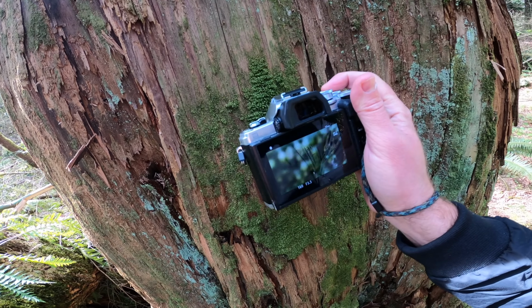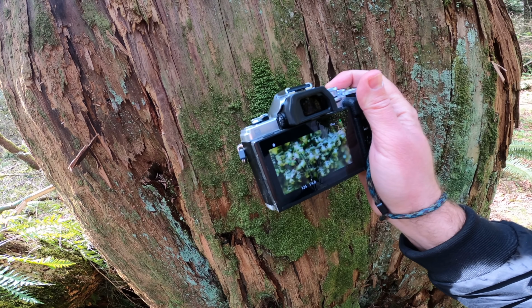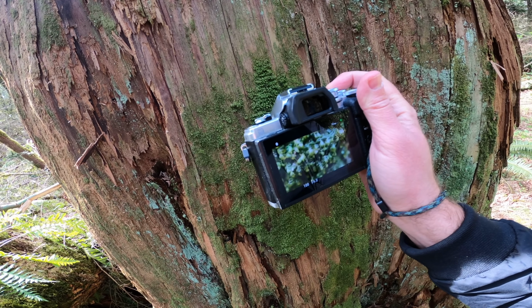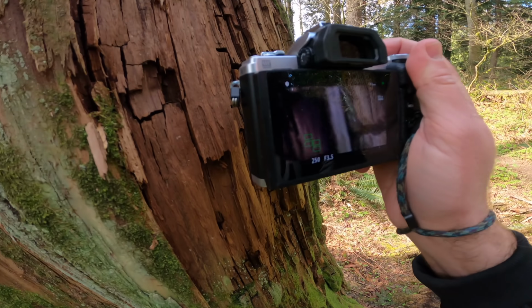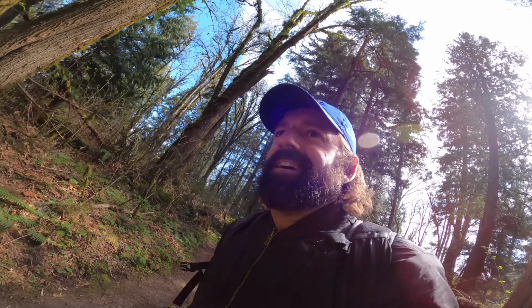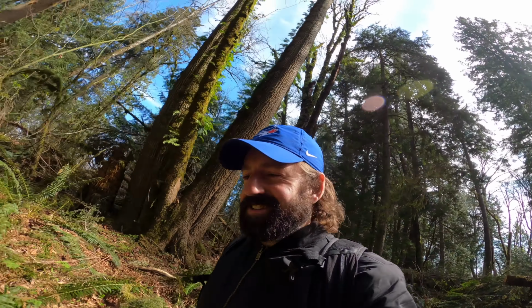Let's see if I can take a picture of the bark, or no, a picture of the moss. I don't think I got a good picture there. Try to take a picture of the bark here. I don't think that turned out. Gotta work on my photography skills a little bit. Gotta practice up before making these vocabulary walk videos.